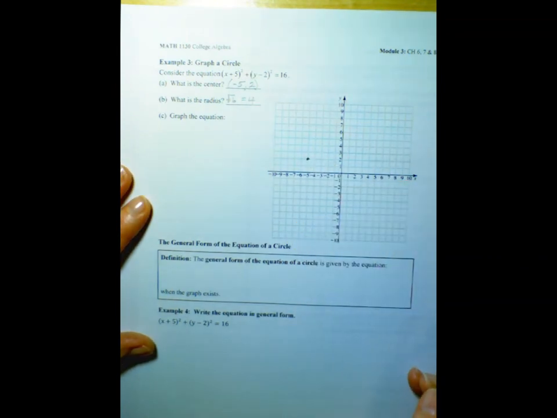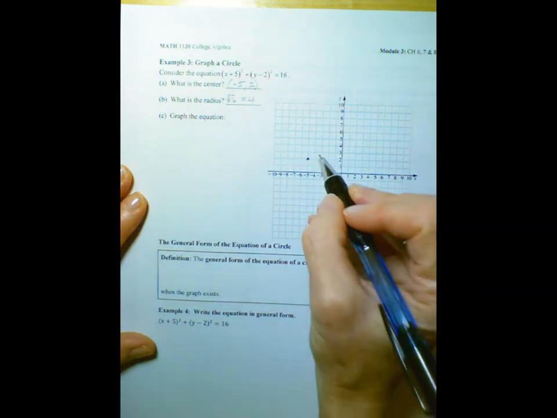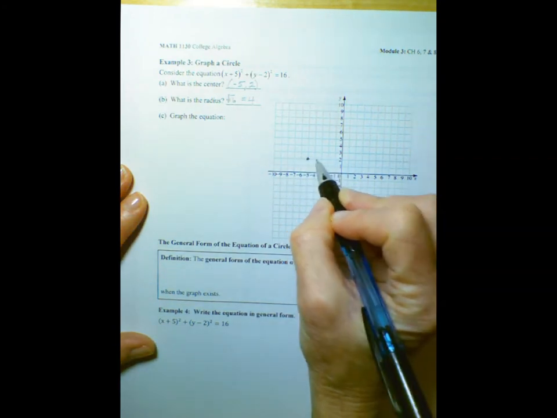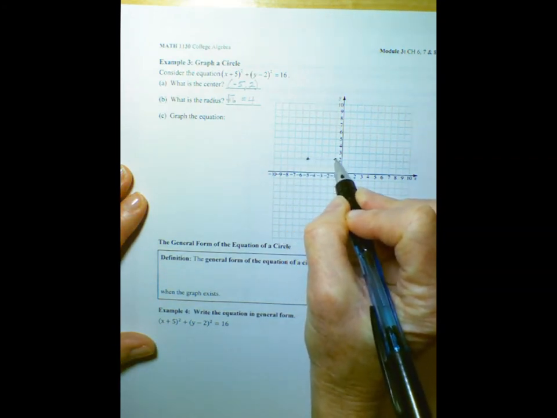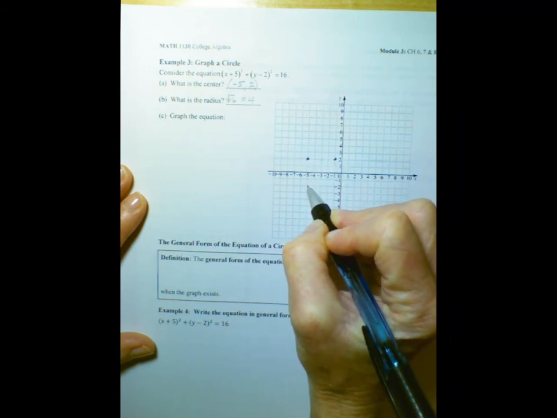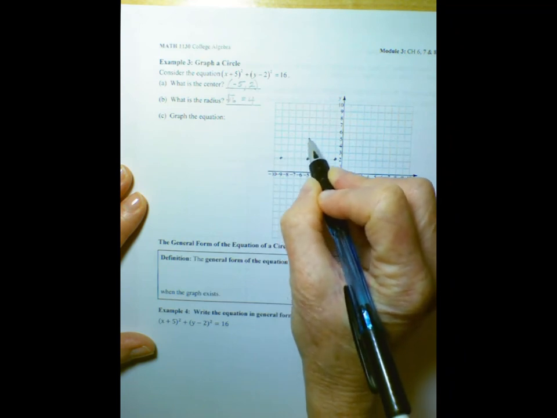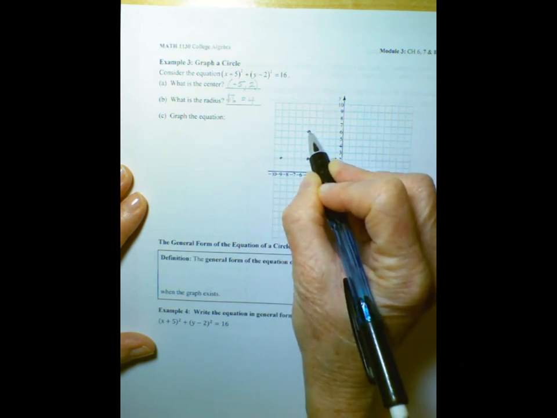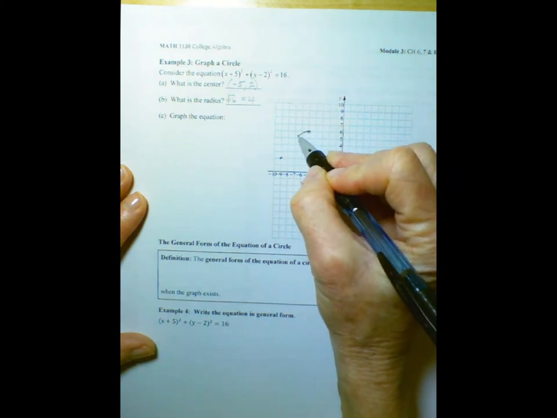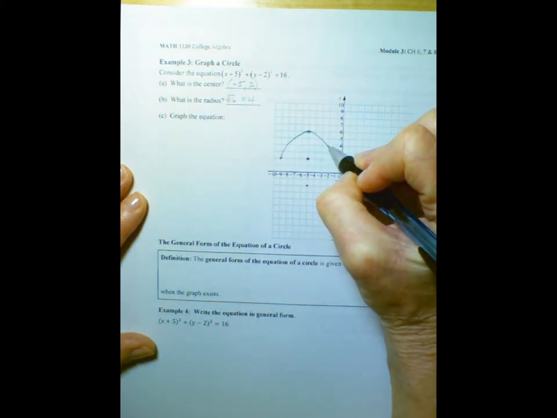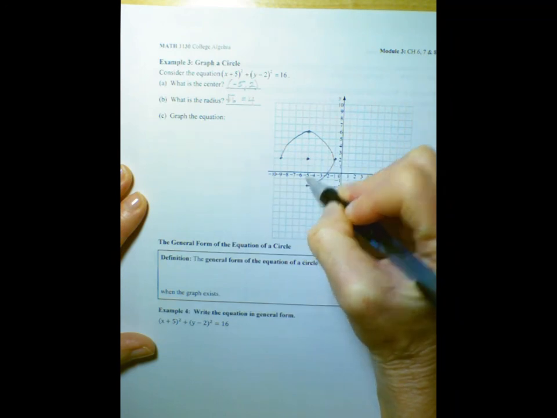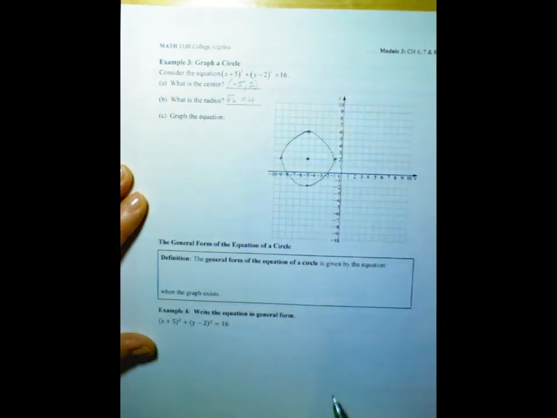And basically, just go out 4 units from this in all directions. 1, 2, 3, 4. Down 1, 2, 3, 4 from the center. Left 1, 2, 3, 4 from the center. And up 1, 2, 3, 4. Of course, graphing in MyMathLab, you grab the graphing tool and select a circle, and it graphs much nicer than I can freehand this, but let's give it a shot. So here is our sort of a circle.